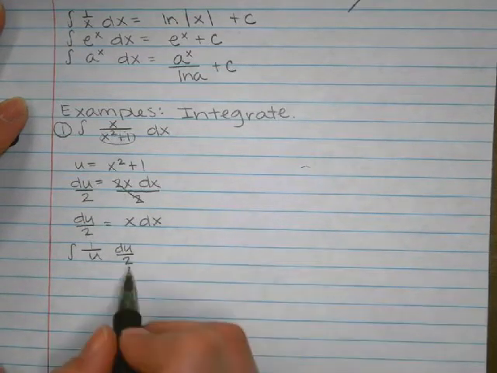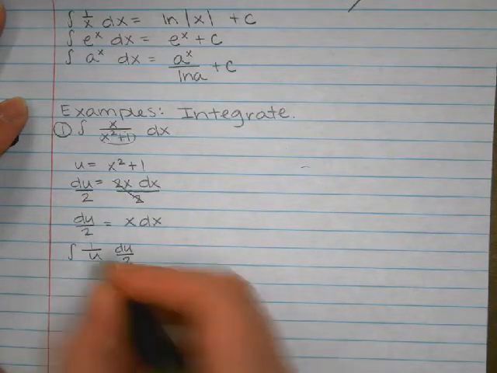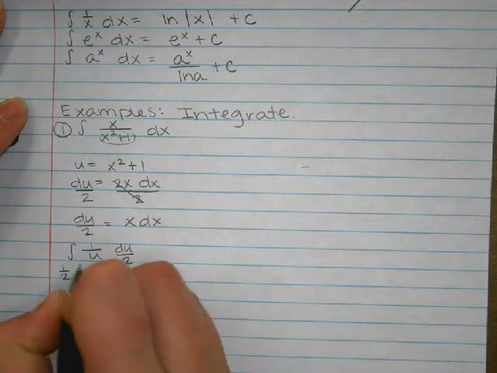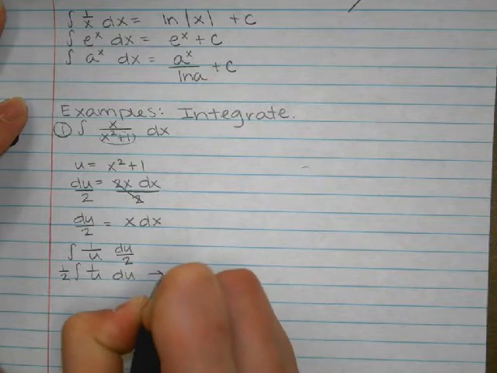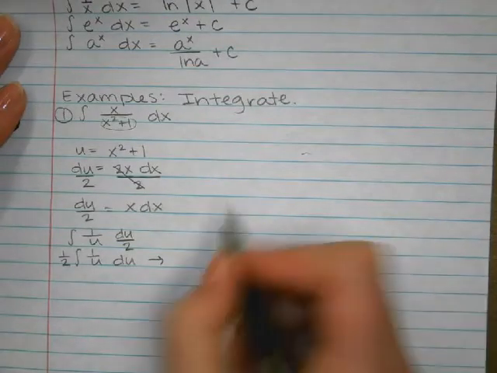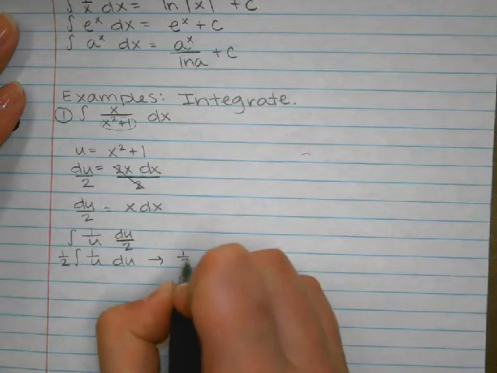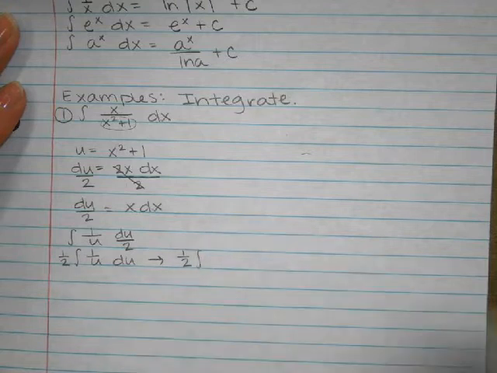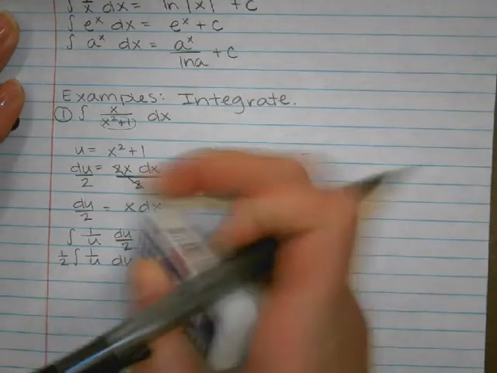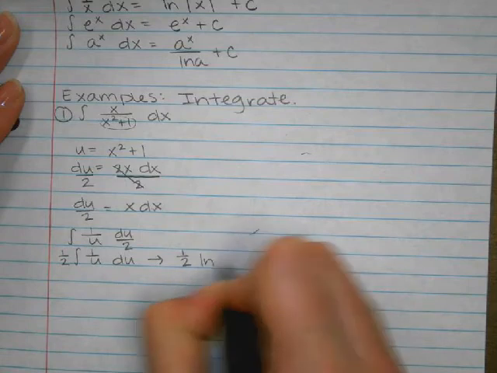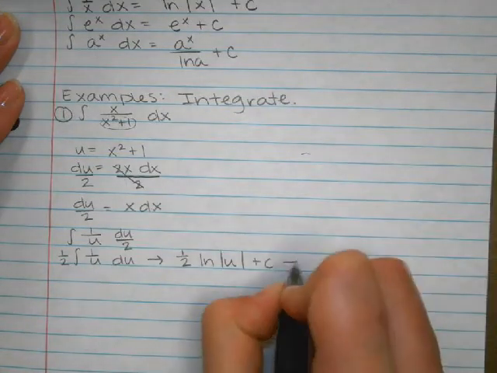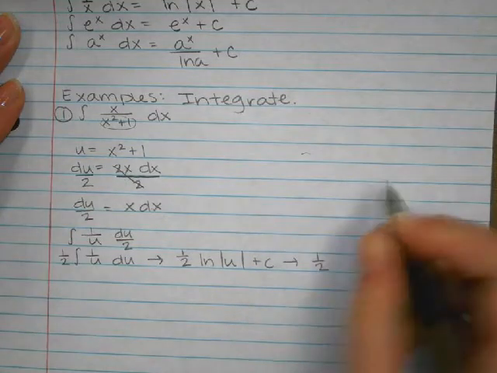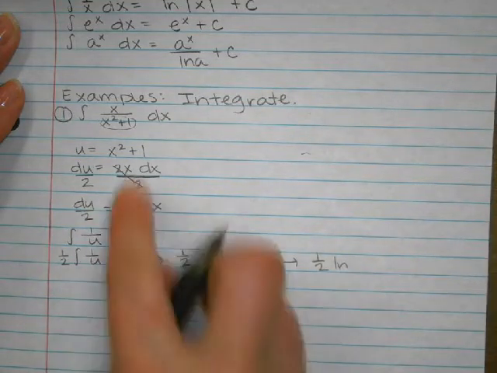So now I can go ahead and take that 1/2 and pull it to the front. So I've got 1/2 times the integral of 1 over u du, and so the integral of 1 over u is ln u. Don't write the integral. So I've got 1/2 times ln of u plus c. And now I can go ahead and put the u value back in there.